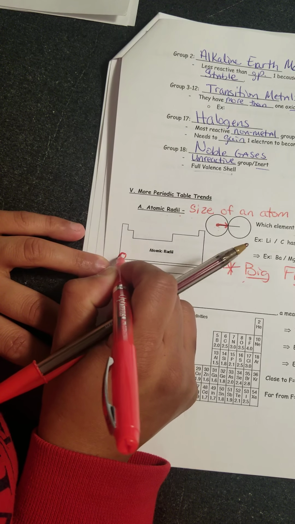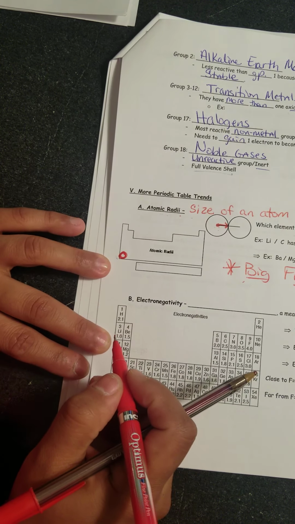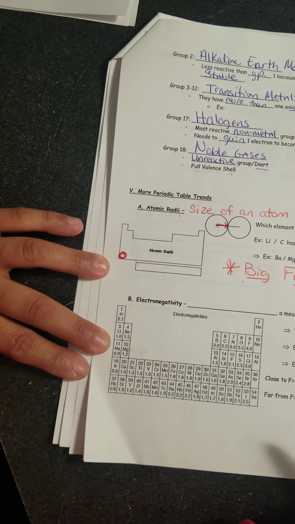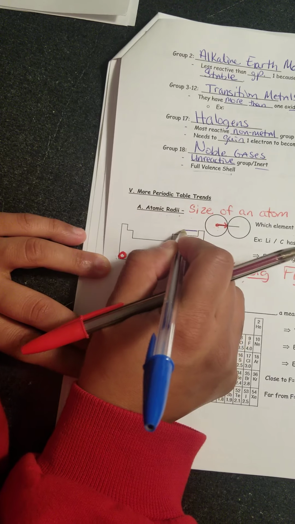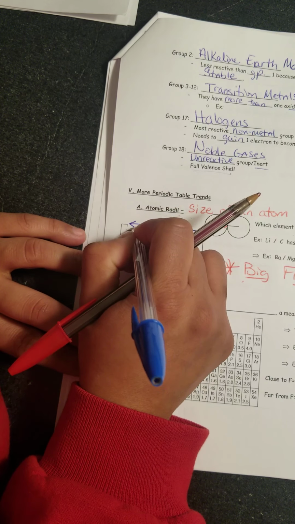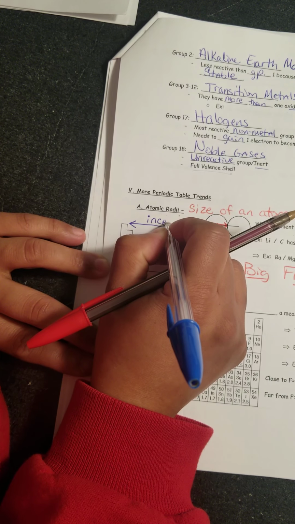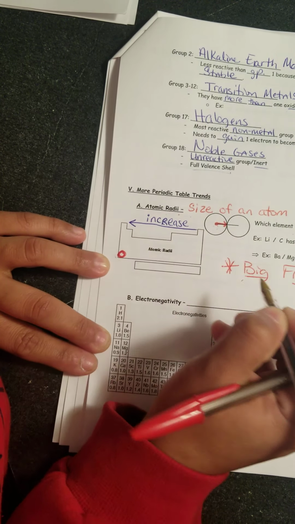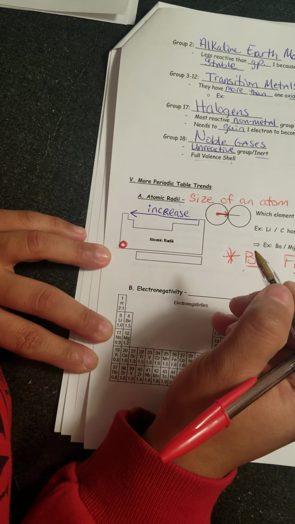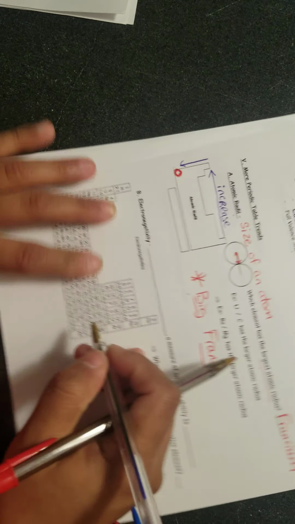Or I guess whatever color you have around you. That is where he's located at. And as we go from left to right on the periodic table, it increases. Oops, I forgot an R. In size. And as we go from the groups from the top to the bottom, it increases also this way.